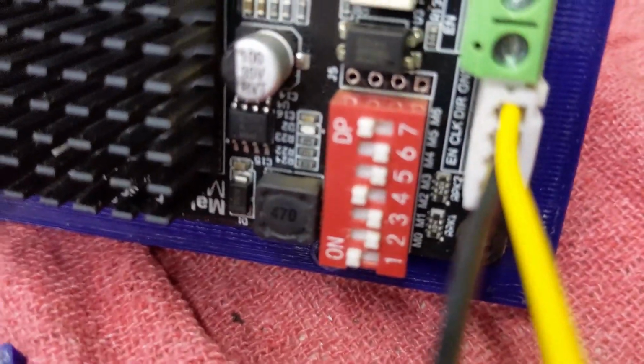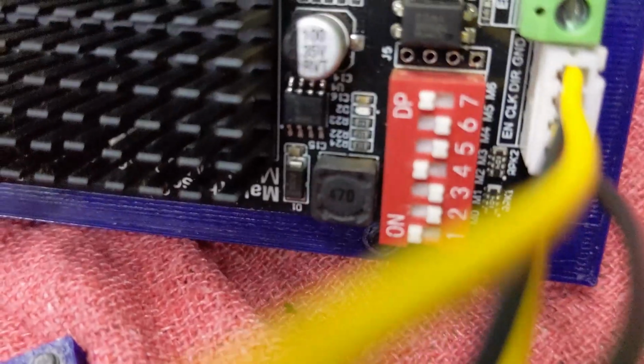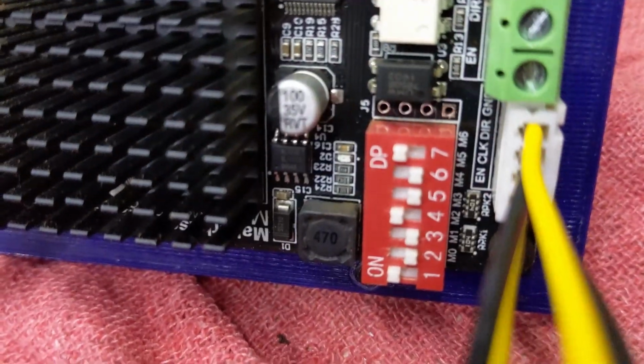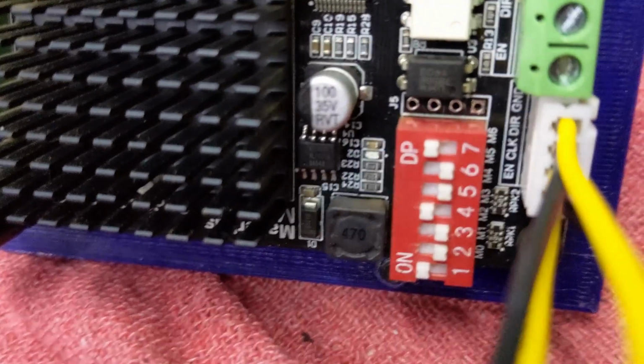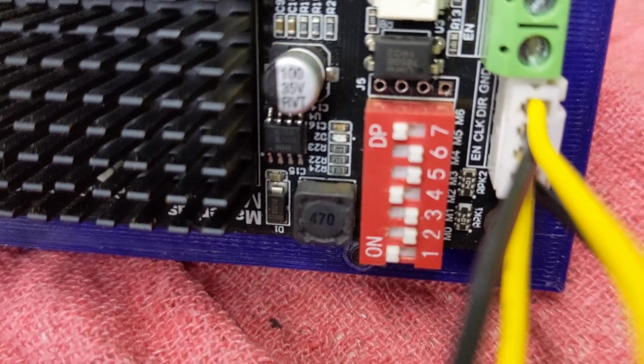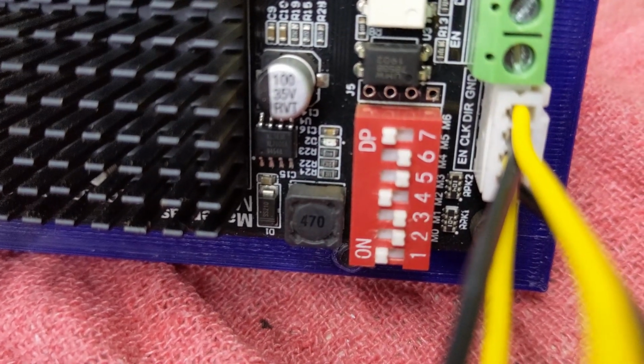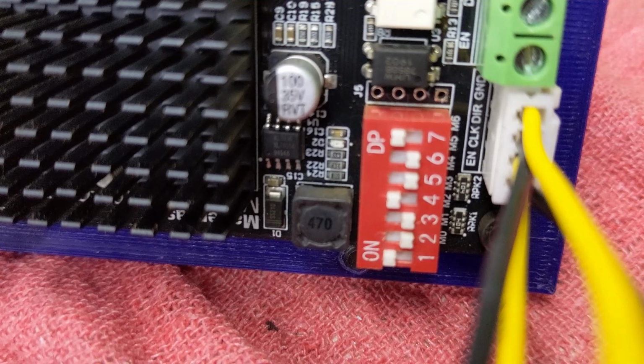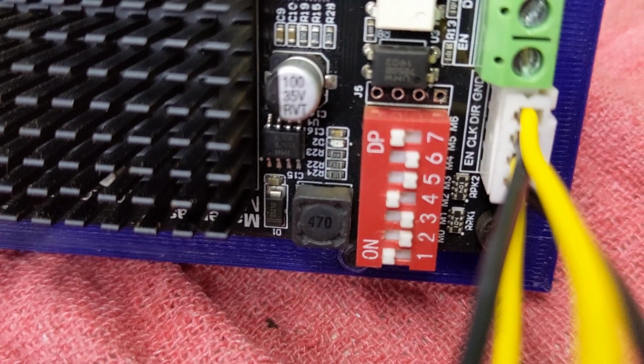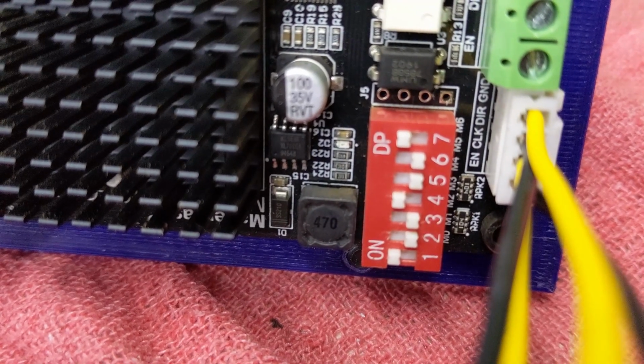I do have, let me get this on the way here. These are my settings for the Mix board. I don't think I've ever showed these before, so I'll show them now. 1, 2, and 3 are determining the steps per millimeter, steps per pulse you get from your Arduino.